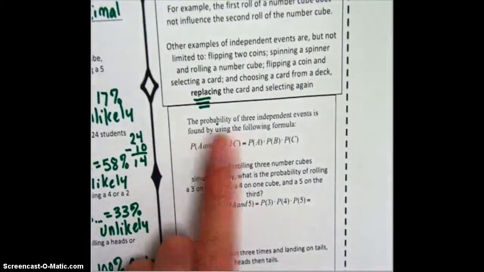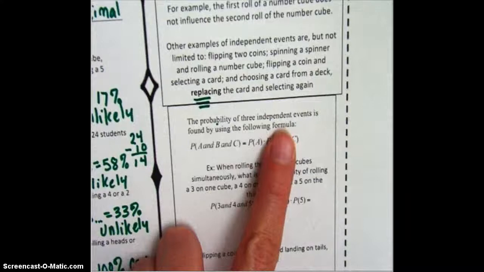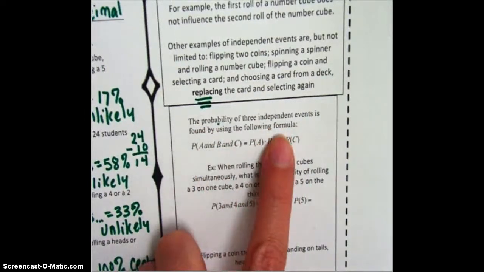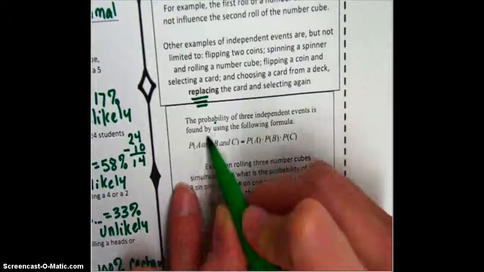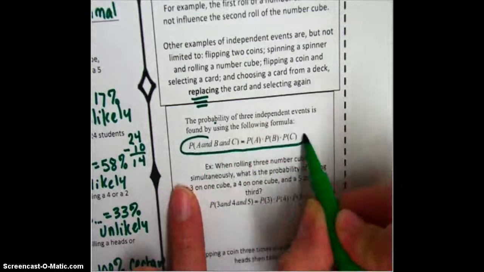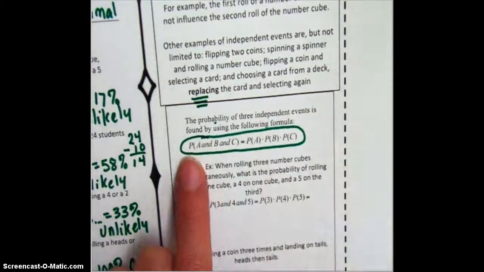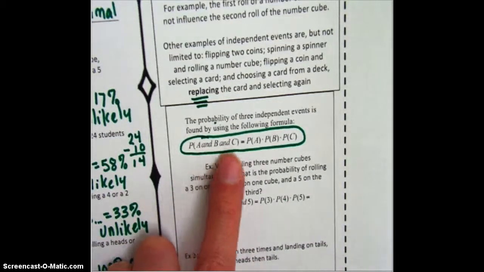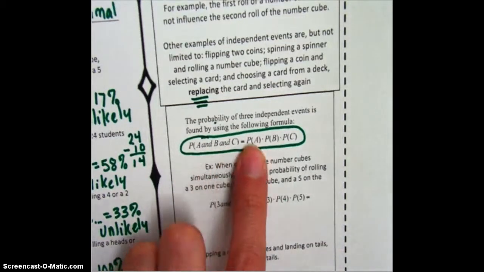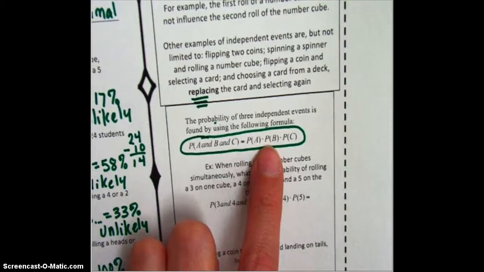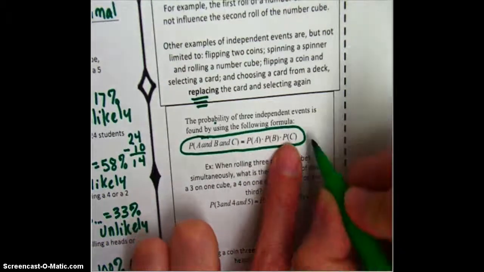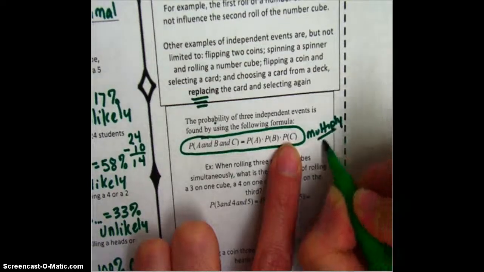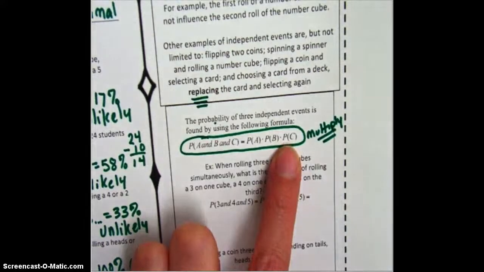So let's try this one. What is the probability of 3 independent events? It is found by using the following formula. So here's your formula right here for independent events. What is the probability of A and, there's that word and, B and C is equal to the probability of A times the probability of B times the probability of C. So remember, you're going to multiply. You're going to get your 3 fractions and you're going to multiply all 3 of them.